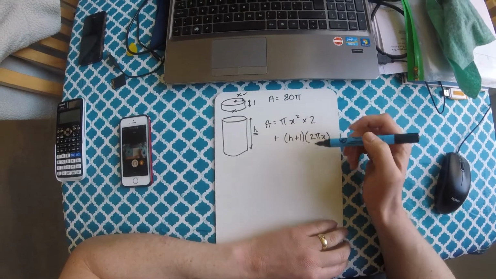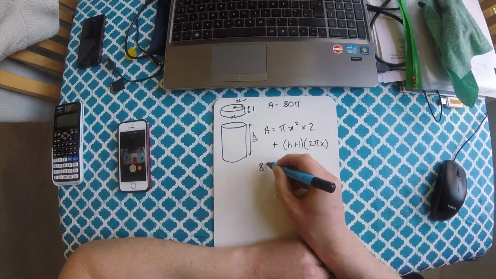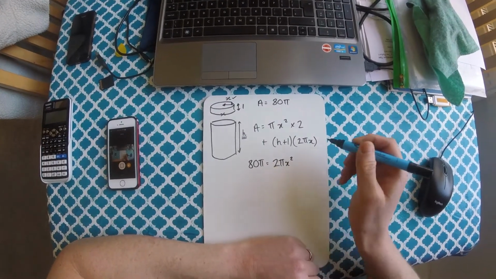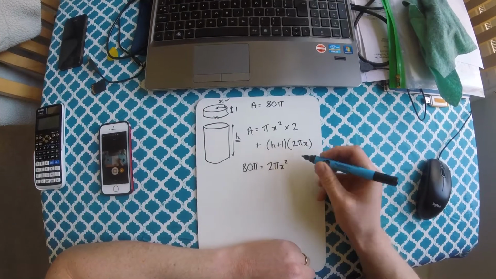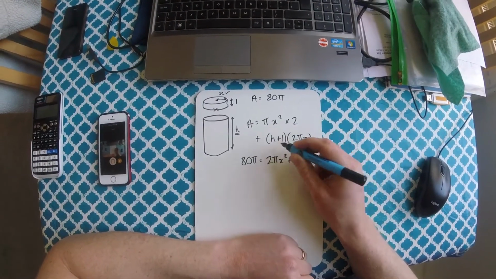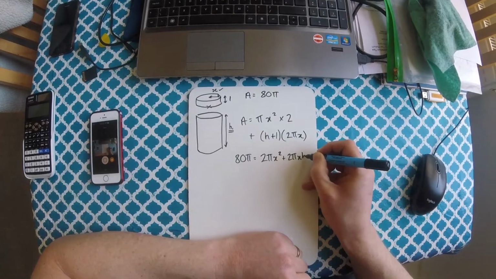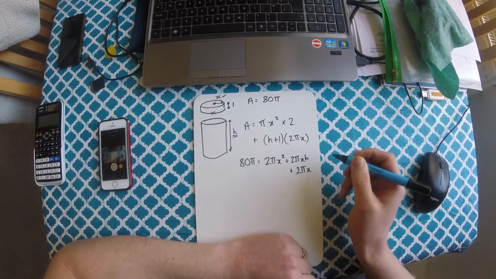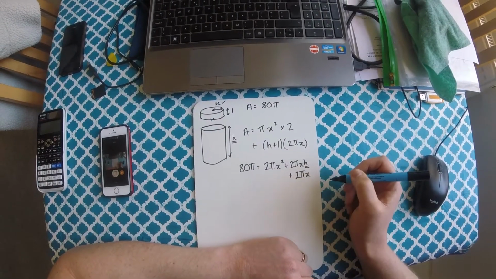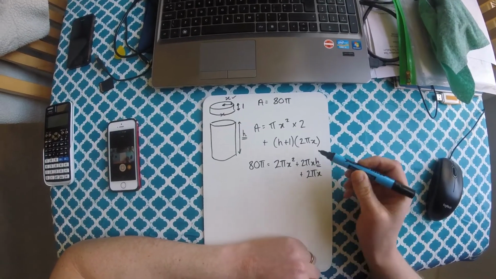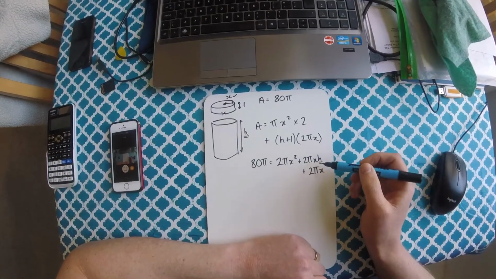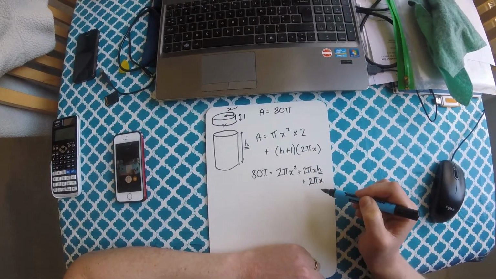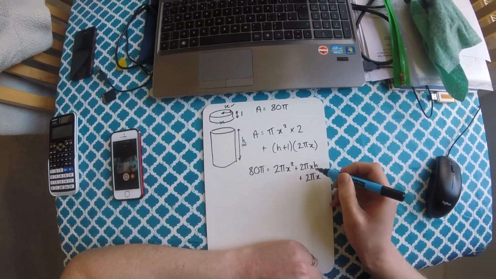So if we start working from here, we can say that the area is 80 pi, to give me 2 pi x squared, and then what have I got here? Well, I've got plus 2 pi xh, and just 2 pi x when I multiply out that bracket. And what you're now going to do is have a go at finding the value of h. Now, when we go through and simplify this, you should really be able to cancel out all of these pi terms here. So we'll see if we're able to do that. And basically, we want a value for h.